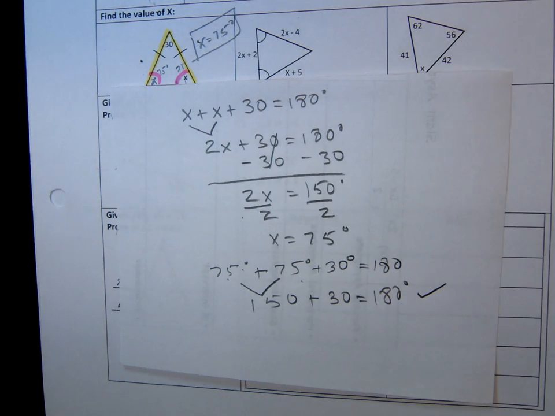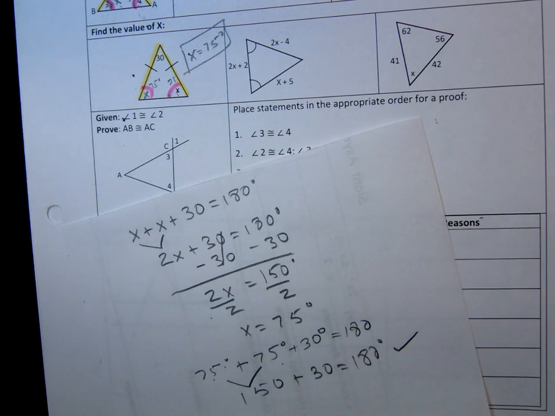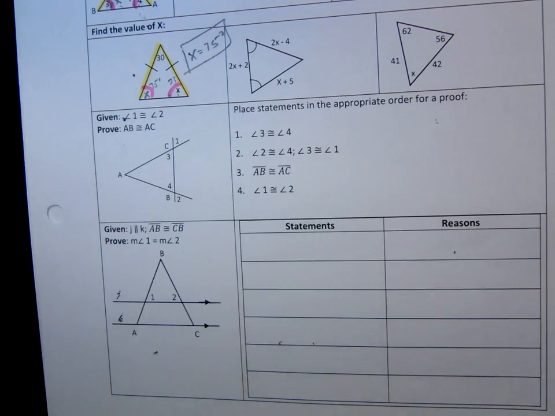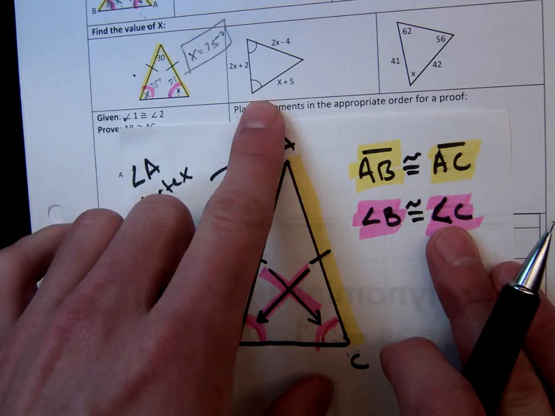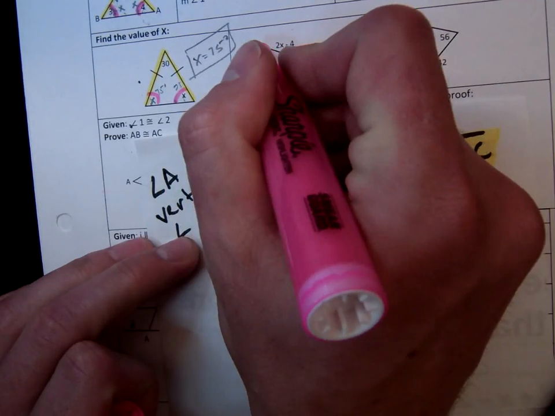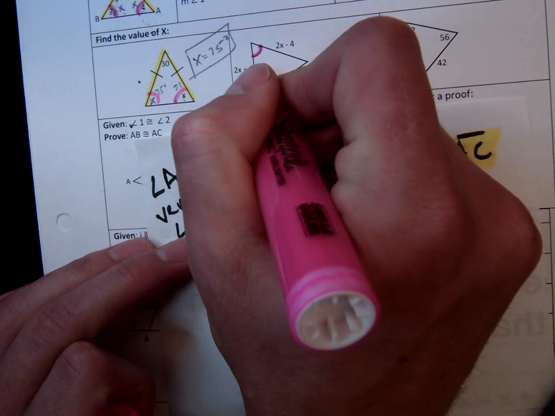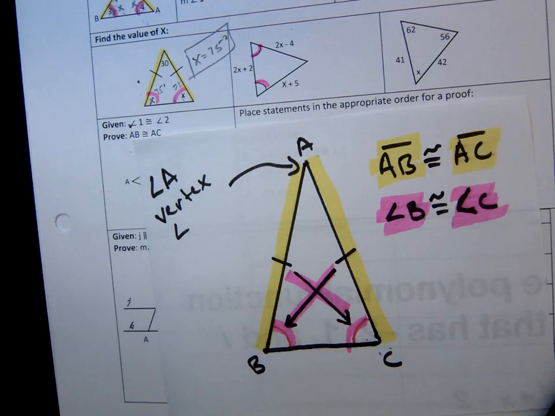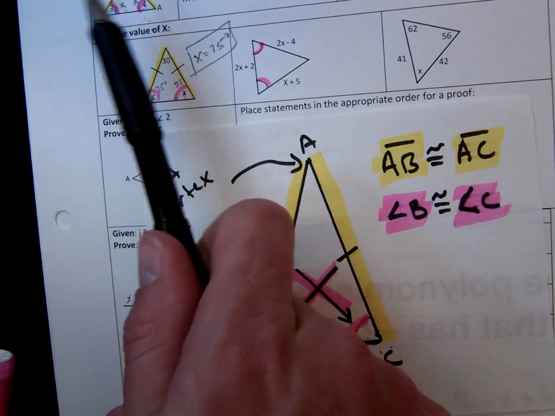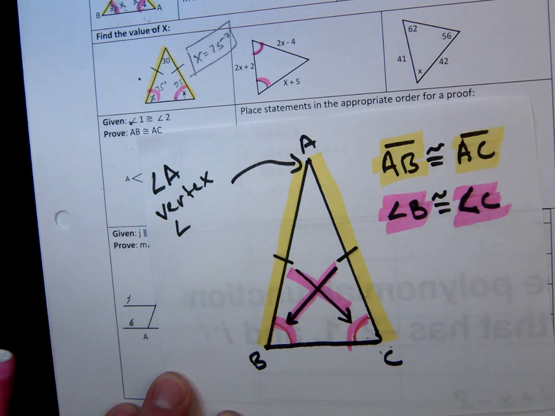Now moving along to the next problem. We're going to do the same thing. We're going to take a look at our cheat sheet here. Well, in this case, I have 2 angles that are congruent. Well, if I go back to my notes, because this isn't the same, in this one and the one before, they told us that 2 sides were congruent. That told us that there was an isosceles triangle.